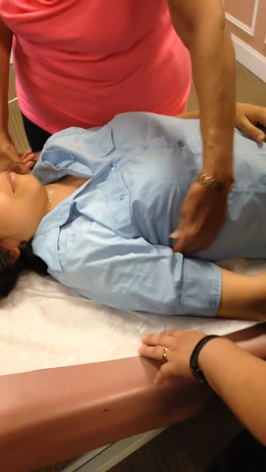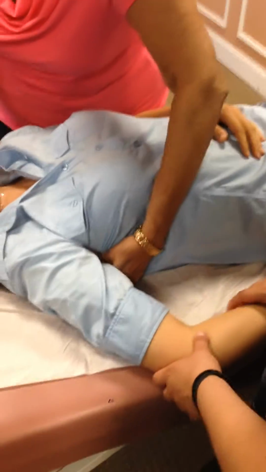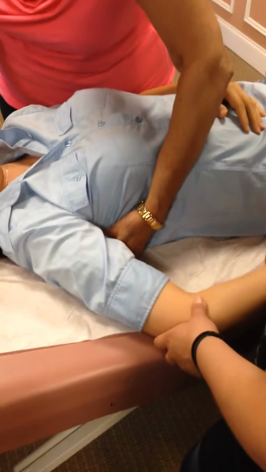Then the same thing with the latissimus dorsi. Now with latissimus dorsi, it's medial rotation, so medially rotate. She's better off doing that lying prone.